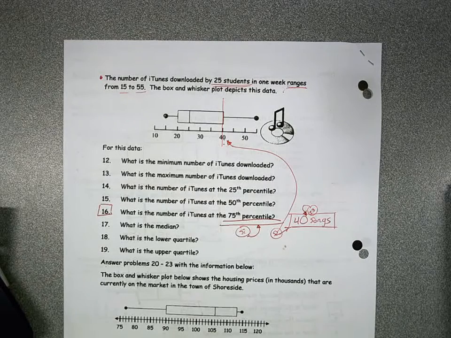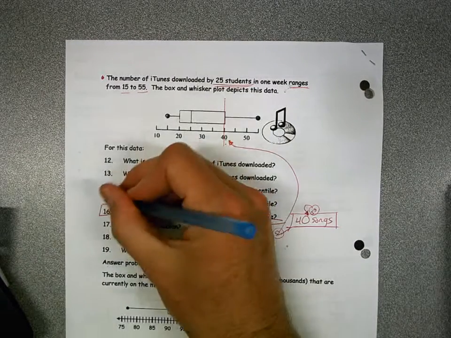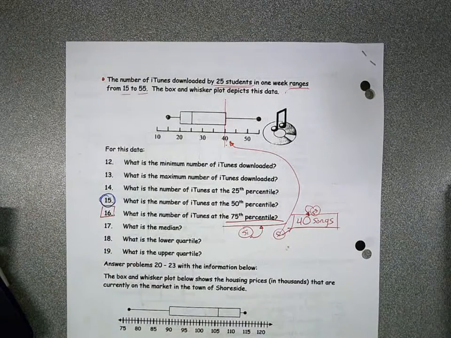Okay, here's the one I want you guys to try then. Try out problem 15. Problem 15. All right, go.